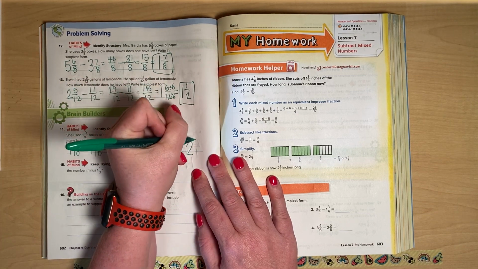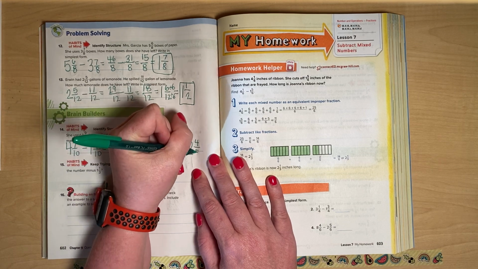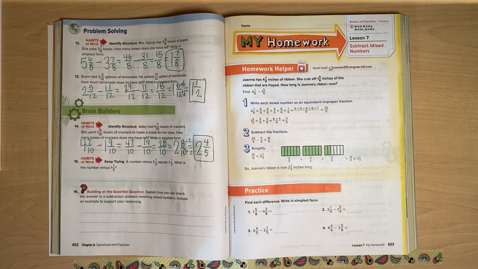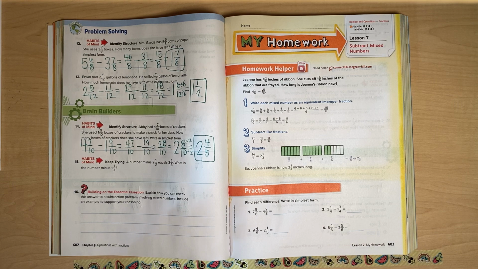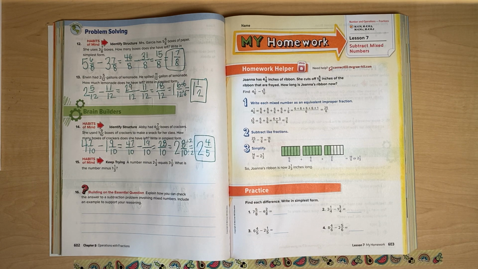8 divided by 2 is 4. 10 divided by 2 is 5. My final answer is 2 4/5. So she has 2 4/5 boxes of crackers left. Okay. Number 15, it says a number minus 2 1/3 equals 3 1/3.